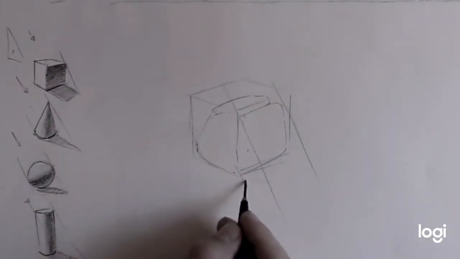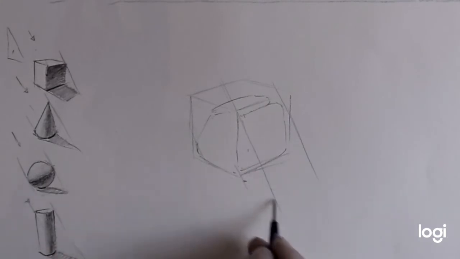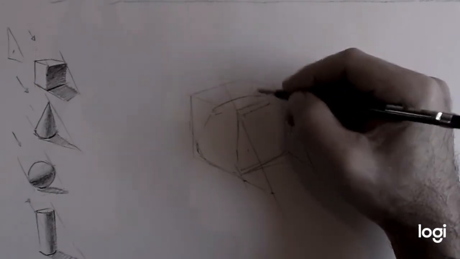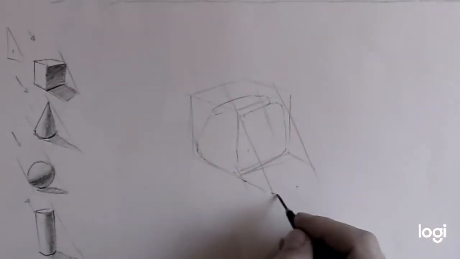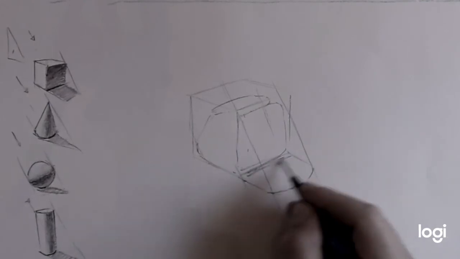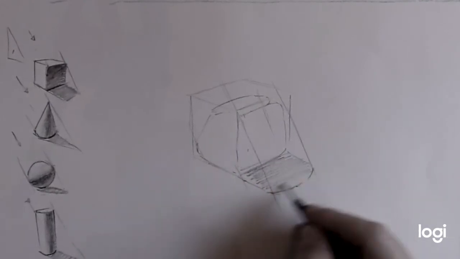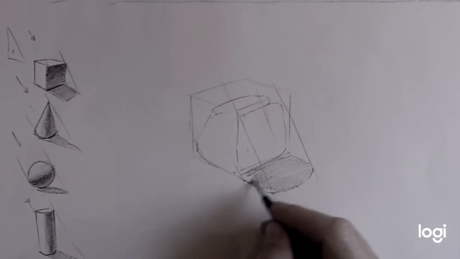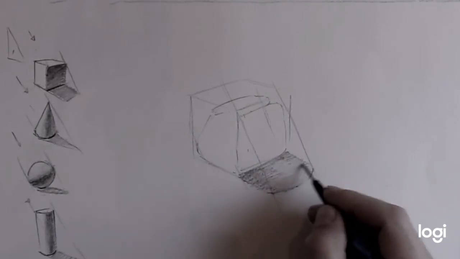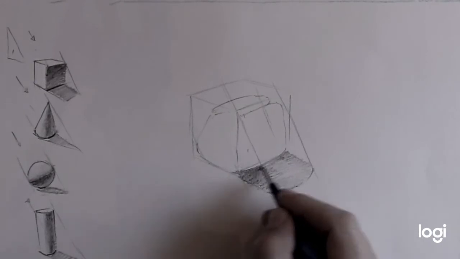And here's my ground plane. It meets you here, and it meets you here, and it meets you here, and if I wanted to, go over, and it meets you here. Okay, so there's my cast shadow. And cast shadows lighten slightly as they move further from the object. So there's my cast shadow moving further from the object.